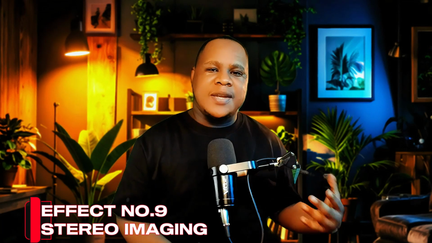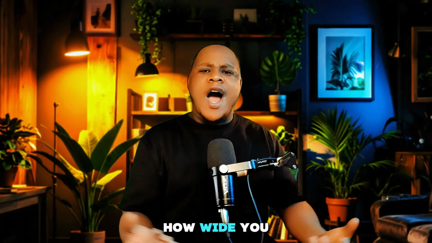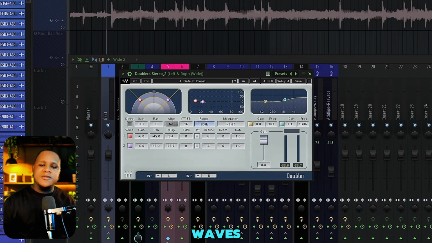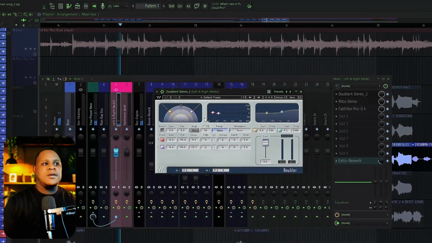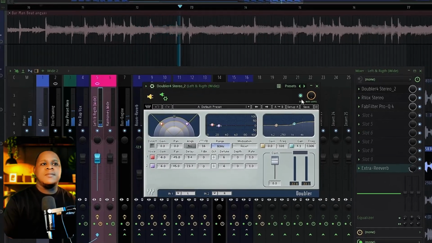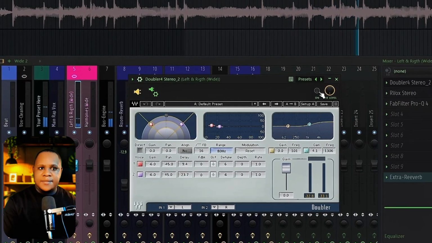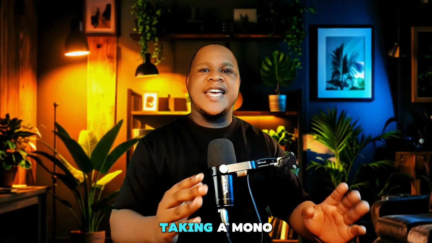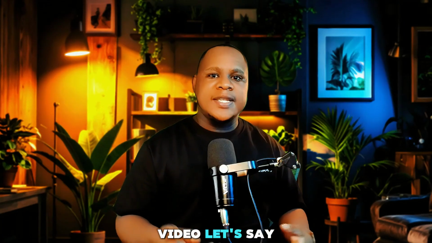Now, talking about stereo imaging. Here we are talking about the wideness of elements in the mix, guys. In this case, we're talking about vocals. How wide you want your vocals to be in a mix. We're going to use a doubler from Waves. You can use any doubler plugin. It works wonders. Without? With it? As you saw, guys, taking a mono vocal to sounding a stereo vocal. It's not necessarily mono, guys, but for this video, let's say it's mono.